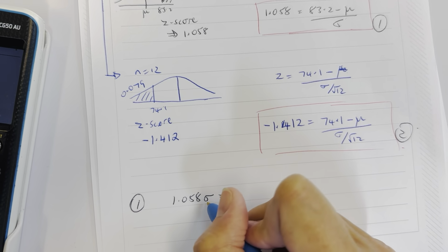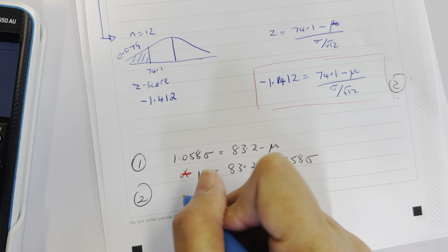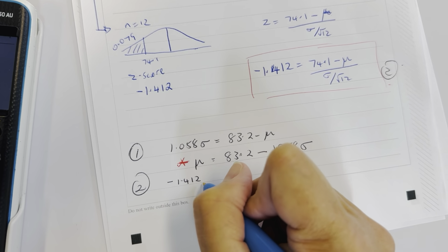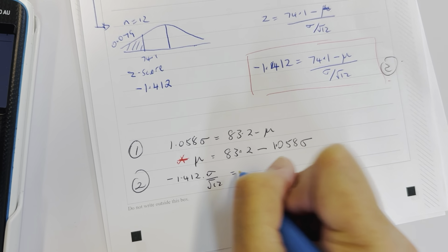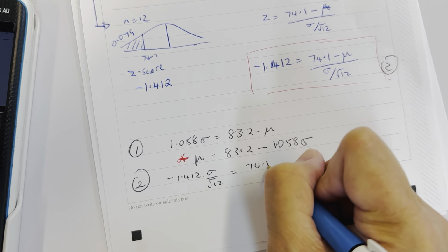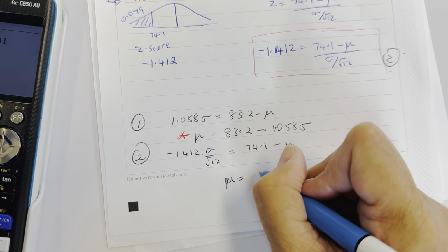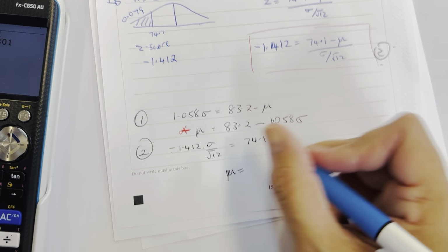And if I take the second one, again I'm just trying to rearrange it so that it's mu. Now if I rearrange the second one, negative 1.412 sigma over square root of 12 equals 74.1 take mu. I'm going to write outside the box, which I know you should not do in an exam, but I bring that over here: mu equals 74.1 plus 1.412 sigma over square root of 12.